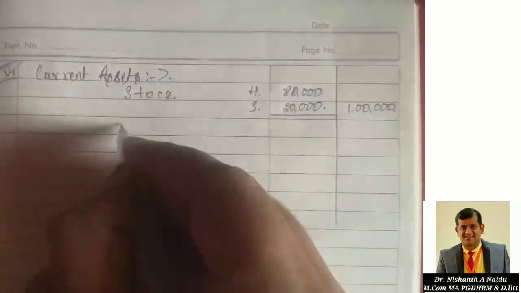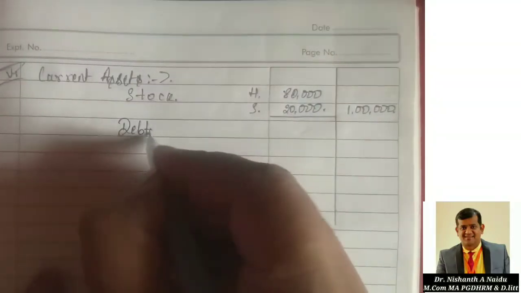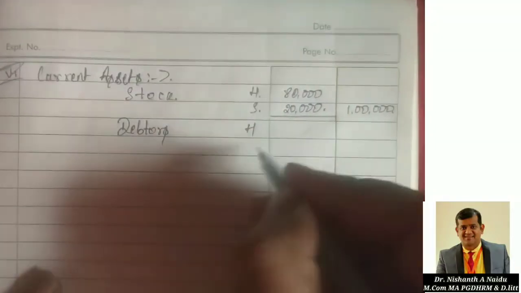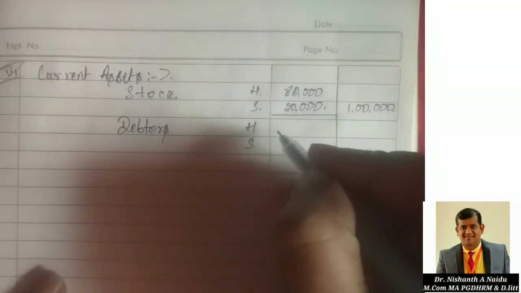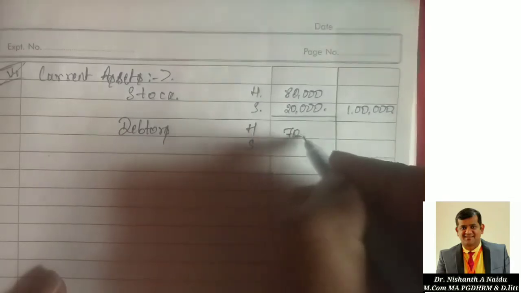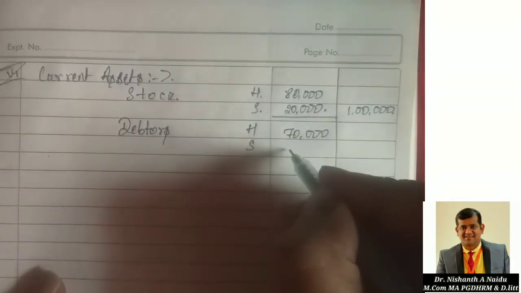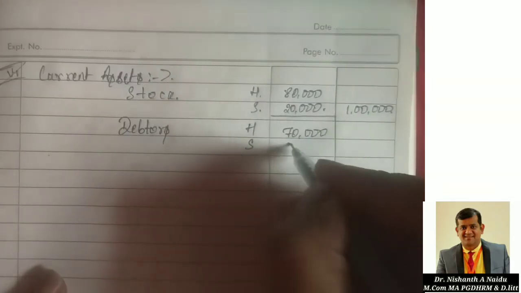So after that, let us take debtors. Debtors value of H company is 70,000 and S company is 30,000.